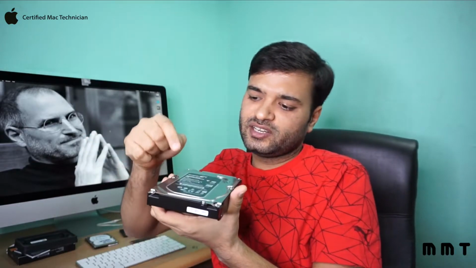There is an arrangement of 2 or 3 platters, one over the other, and there is a needle whose edge is on the platter. As the platter rotates inside, that needle fetches the data from the platter, and from the platter the data goes into the needle. From that needle it goes into this PCB, and from this PCB you are able to access it through this. This is the SATA data slot and this is the SATA power slot.